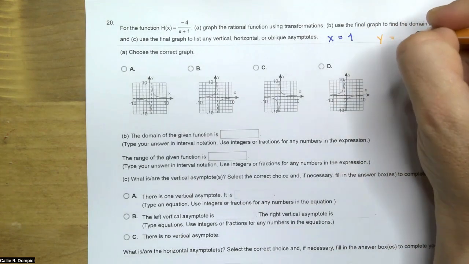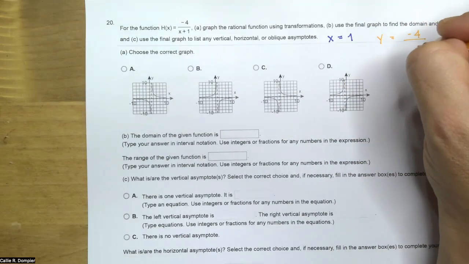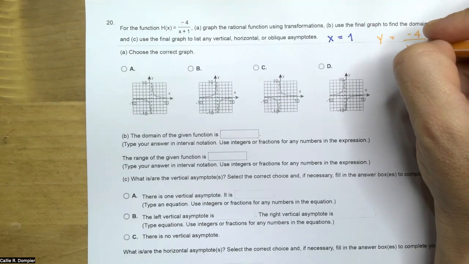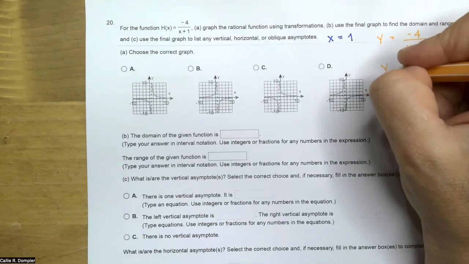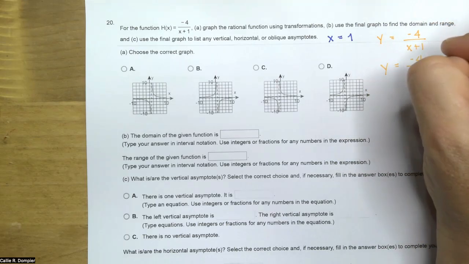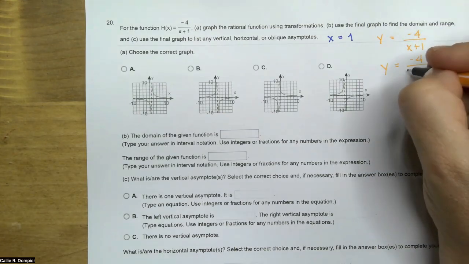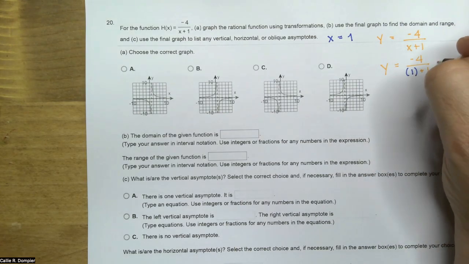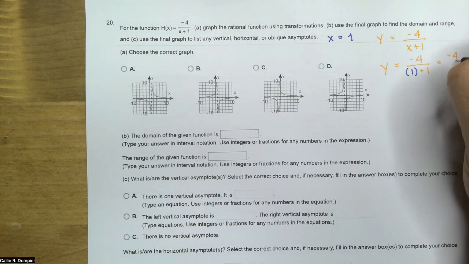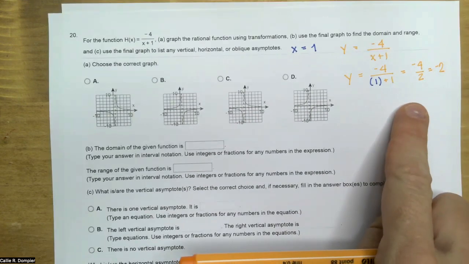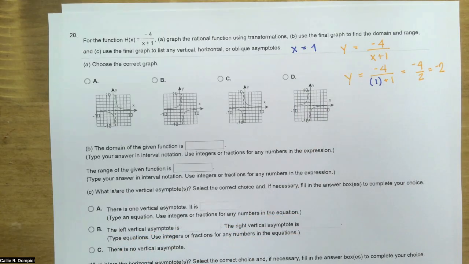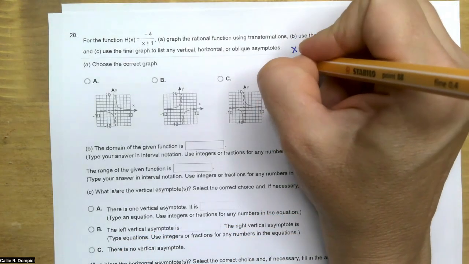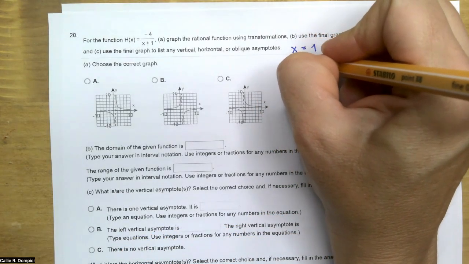So y equals -4 divided by x plus 1. I'm going to rewrite it as -4 over 1 plus 1, which is -4 over 2, which is -2. So when x is 1, y is -2. So that's the point 1, -2.